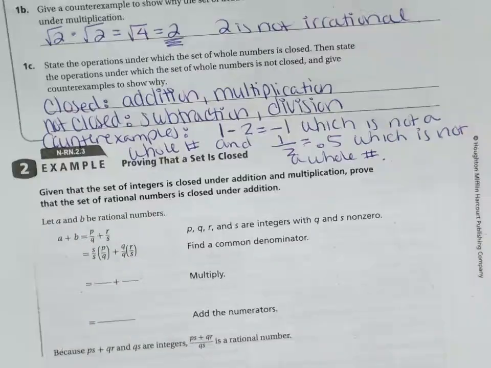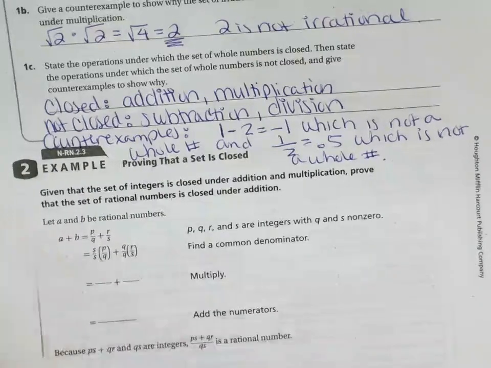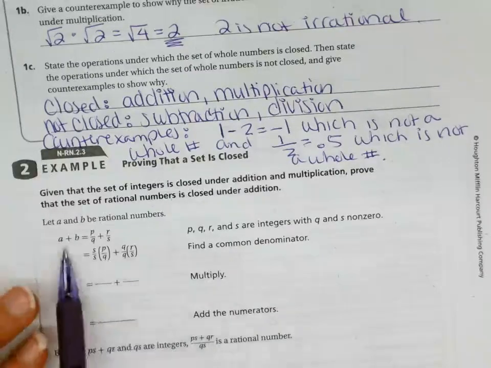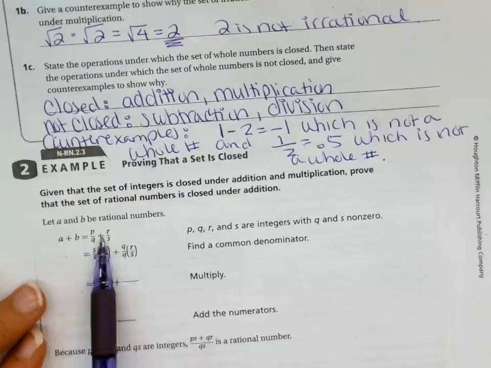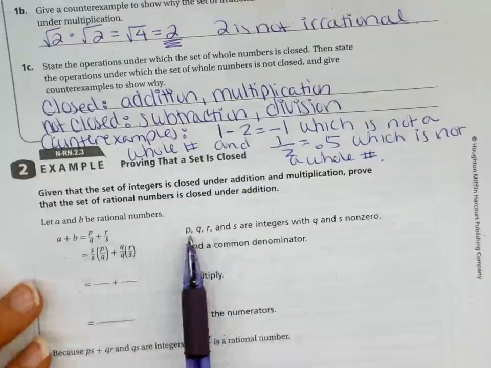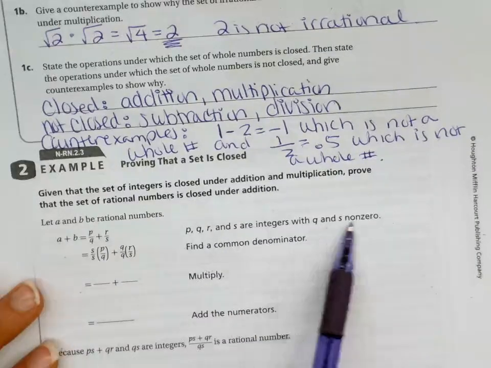Proving that a set is closed. Given that the set of integers is closed under addition and multiplication, prove that the set of rational numbers is closed under addition. Let A and B be rational numbers. A plus B equals P over Q plus R over S. P, Q, R, and S are integers with Q and S non-zero.